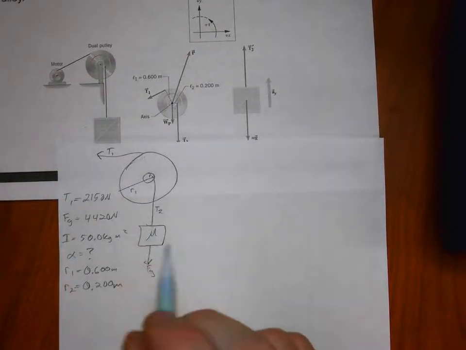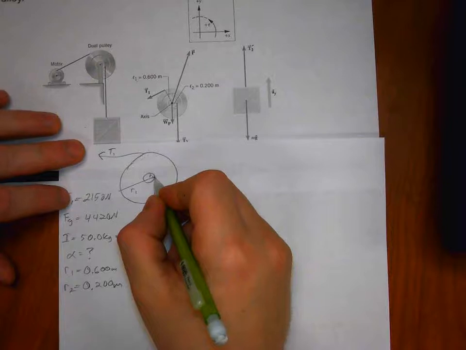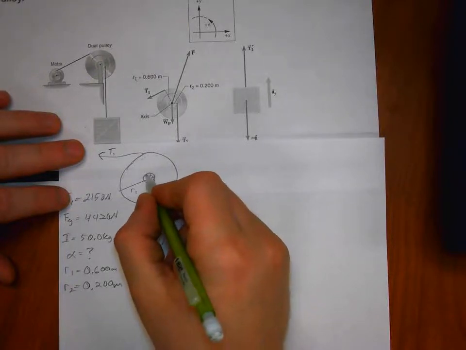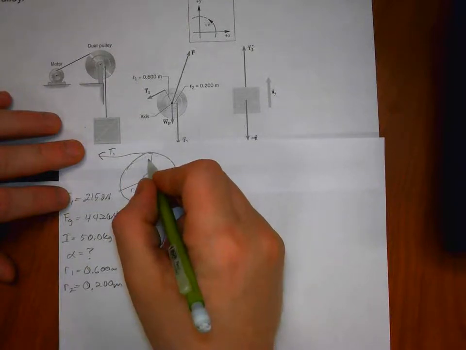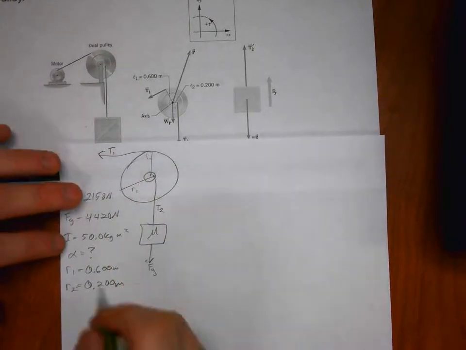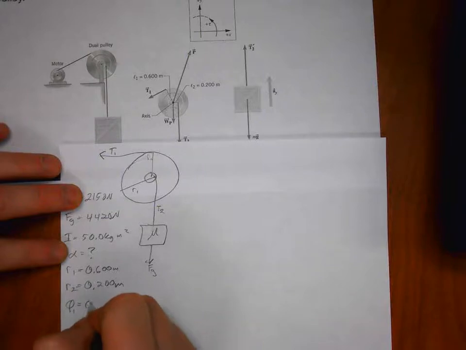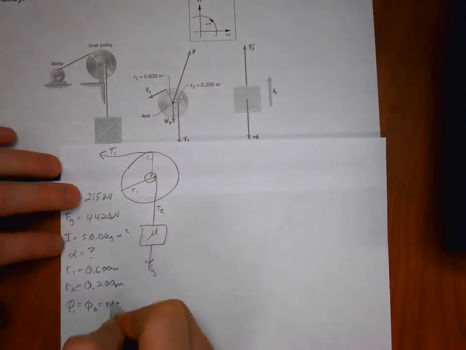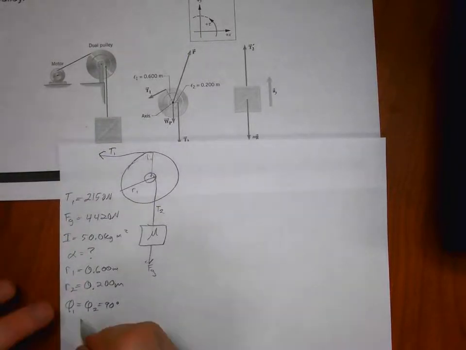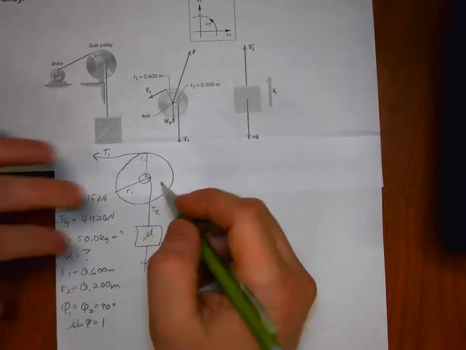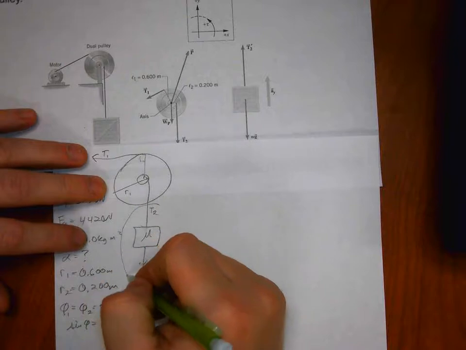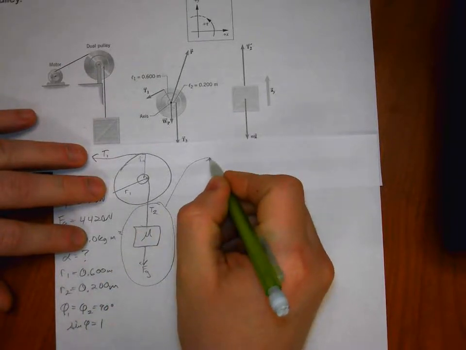Let's see, we also know when it comes to the torque applied, this angle is going to be 90 degrees with the radius, right? And so this angle will also be 90 degrees with the radius. So phi1 equals phi2 equals 90 degrees. And therefore sine of phi1 or phi2 is going to equal 1. All right, so we've written down a lot of the stuff that we know. Let's take this little scenario right here and expand on that.